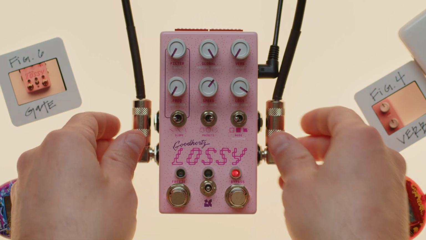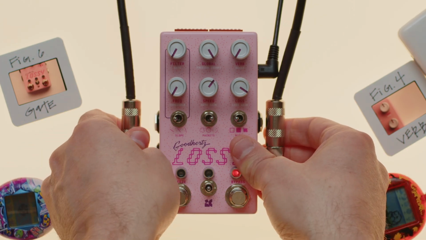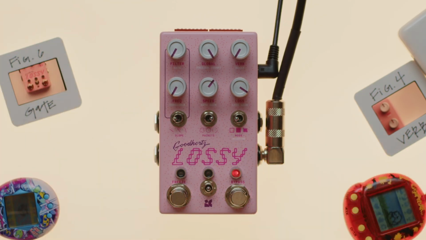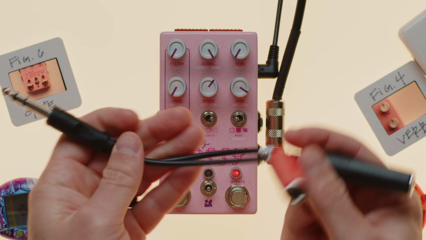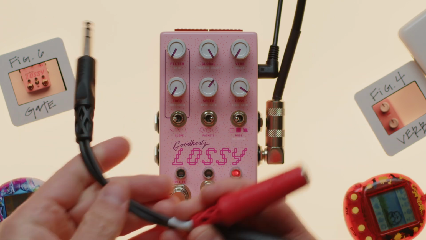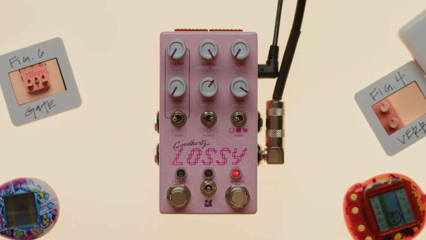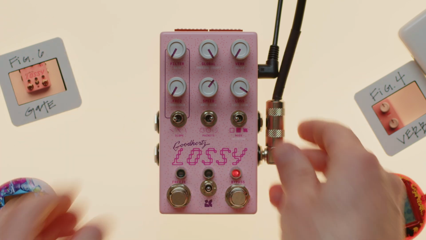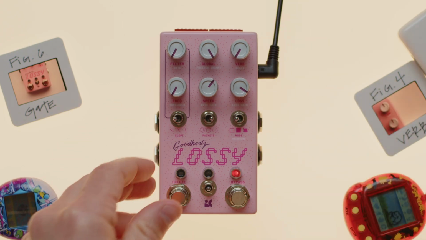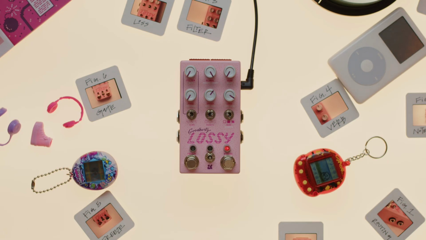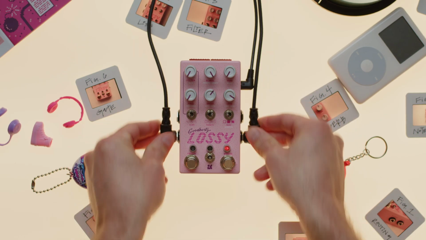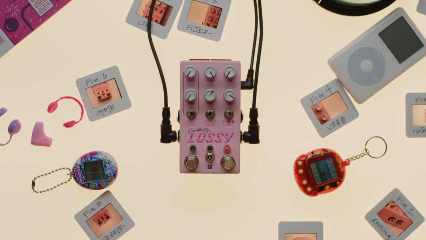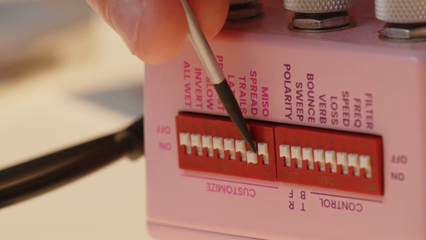If you've got a mono input that you'd like to process and output in stereo, use a TS cable for the input, enable the MISO dip switch, and use either a TRS cable or a stereo breakout cable like this at the output. For stereo input and output, the same idea applies. You'll need a TRS cable or adapter for going in and coming out. And if you want to use Lossy to create wide stereo movement, turn on the spread dip switch.